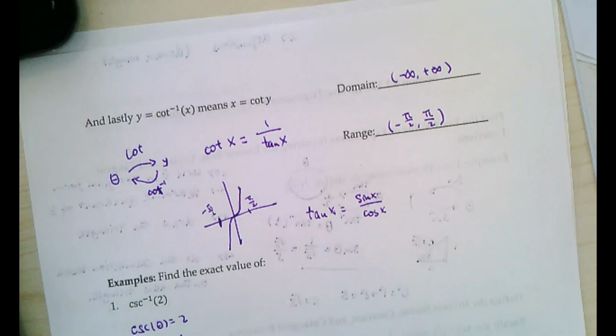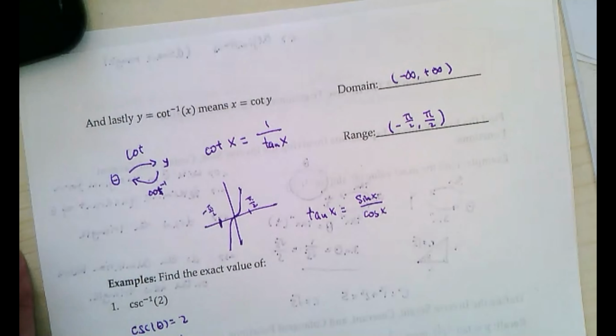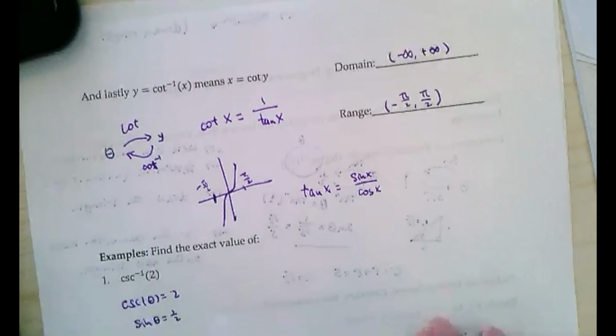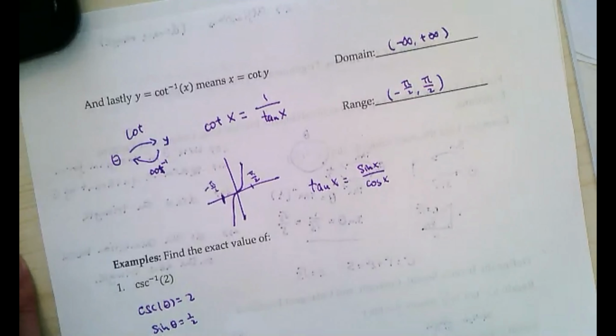Let me think about it. Oh, I think I made a mistake, by the way. Let me share the screen and tell you where my mistake is.